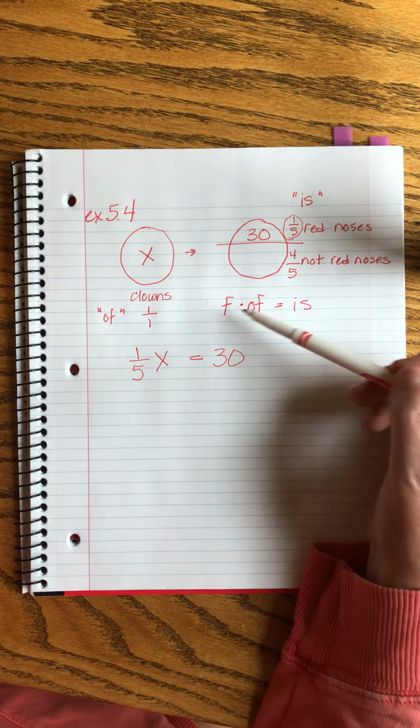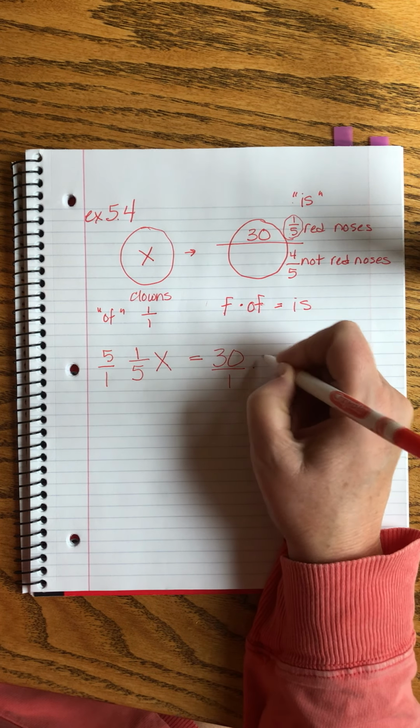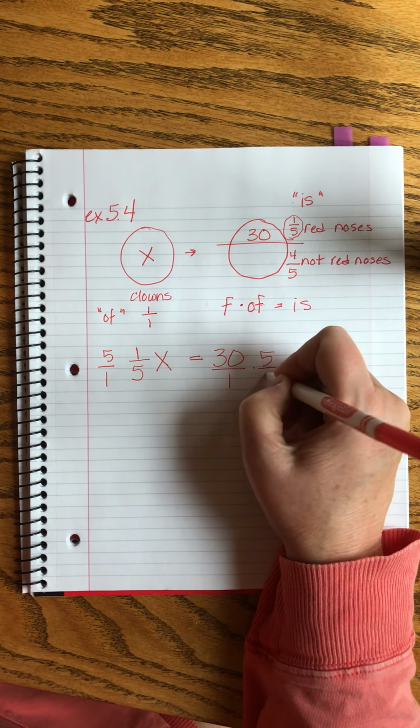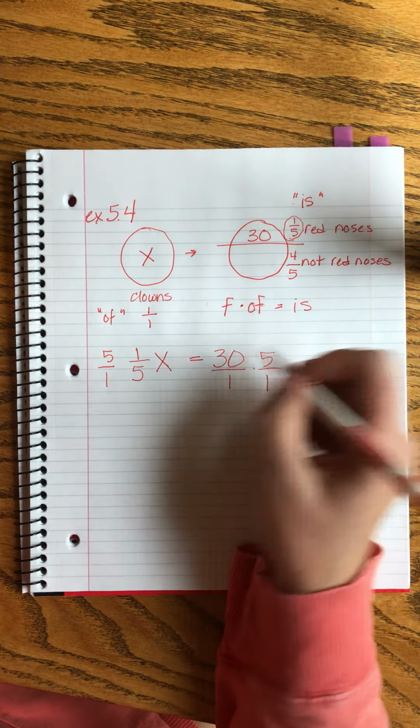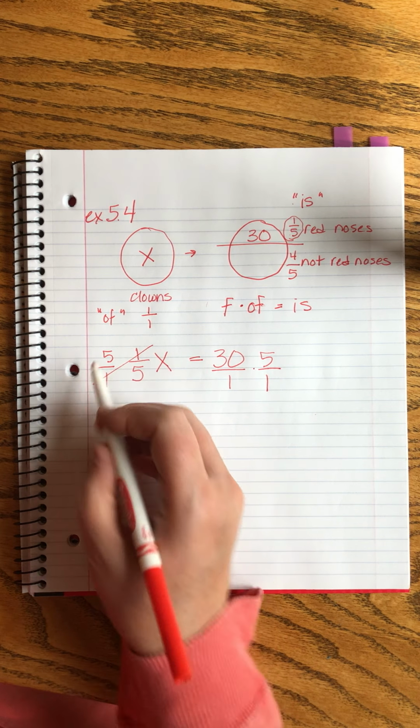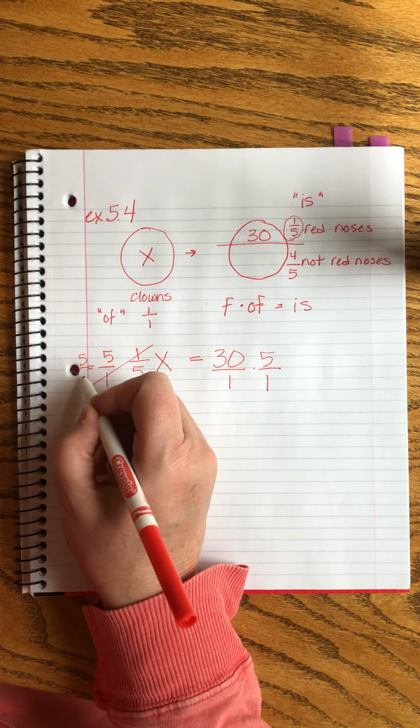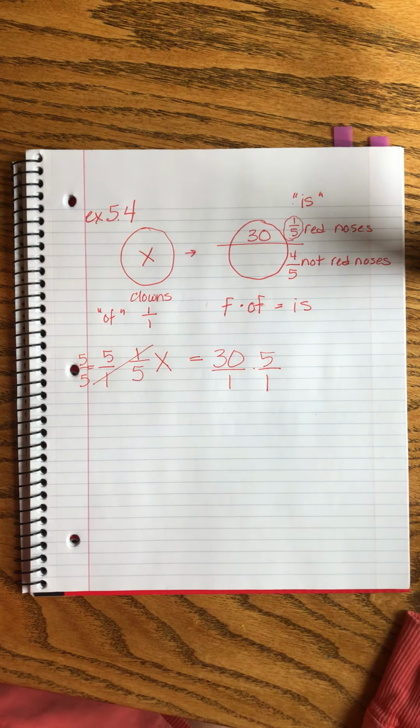Now we look at our equation and just think in terms of algebra. How do we solve this? Very often there's a fraction next to a letter. The best way to unravel that is multiplying by the reciprocal. We'll put this over 1 so it's in the fraction club. We have to match, right? This now cancels. 5 over 1 is 5, and 1 times 5 is 5. This equals 5 over 5, and it cancels and goes away.